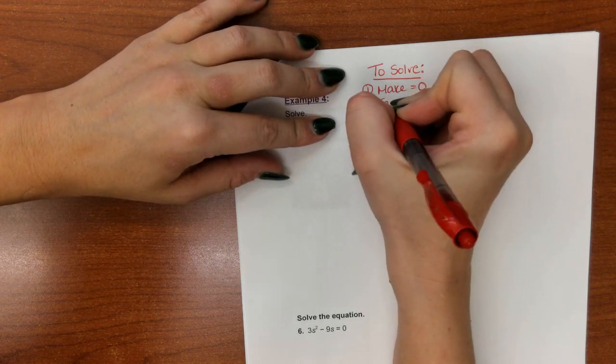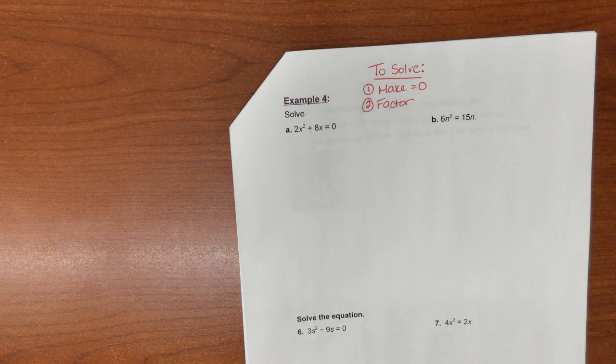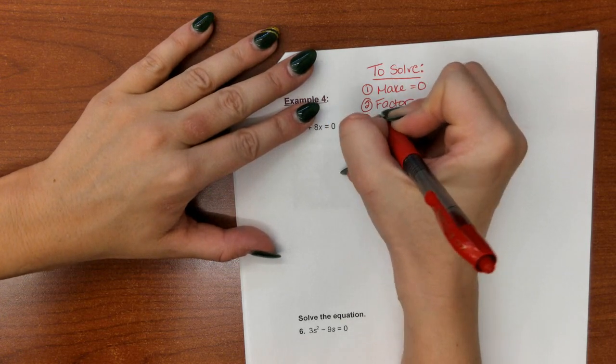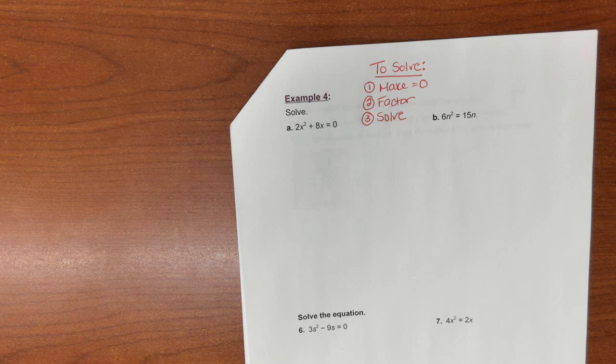Step 2 is to factor it. If it's not already factored, you will need to factor it using the process that we did on the last 2 problems. And then step 3 is the last step, and that's just to solve it. Remember, when we solve it, we set each factored part equal to 0 and solve on down.